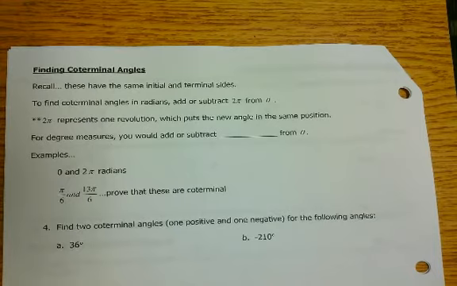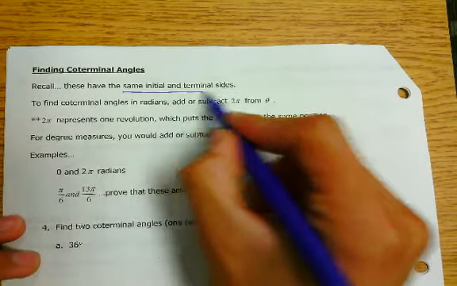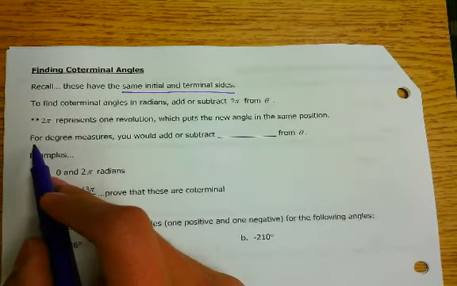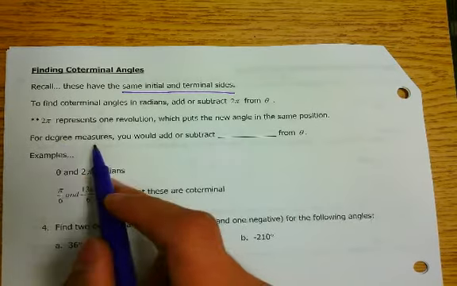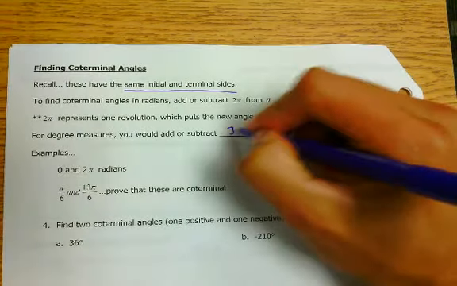Recall, coterminal angles have the same initial and terminal sides. And I want you to go down here because we haven't talked about radians yet. For degree measures, in order for you to find coterminal angles, you could add or subtract what amount of degrees? What do you guys think? If I'm doing a full revolution, 360 degrees.